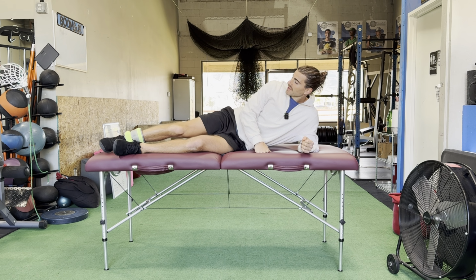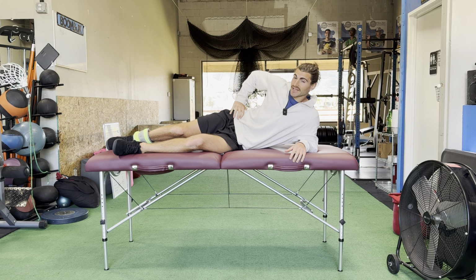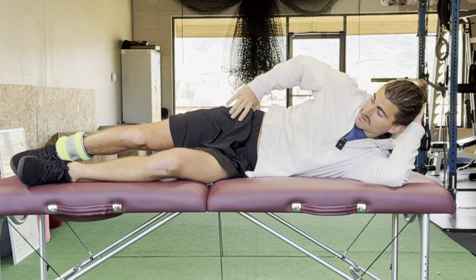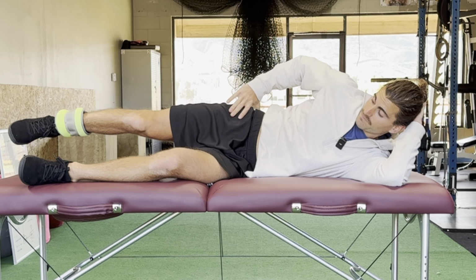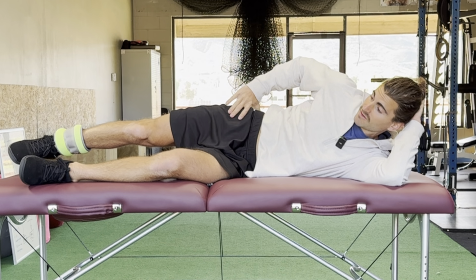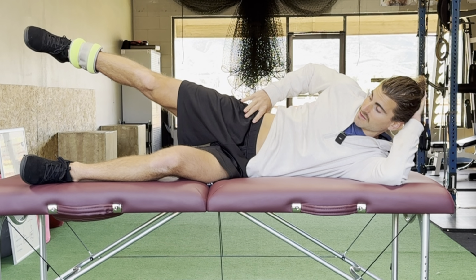I'm going to have this leg behind the bottom leg. The goal here is to keep the pelvis hiked. So I should feel the oblique on this top side contracting the entire time. So you have to kind of consciously keep that contraction. Hike the pelvis, and then only lower the leg enough to where I can maintain that contraction of the oblique, and then I could lift.